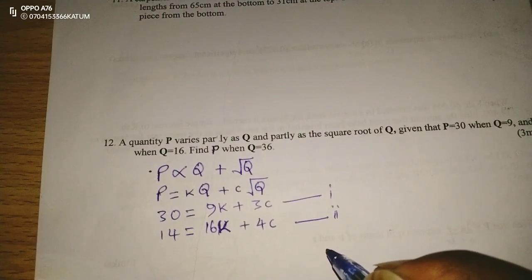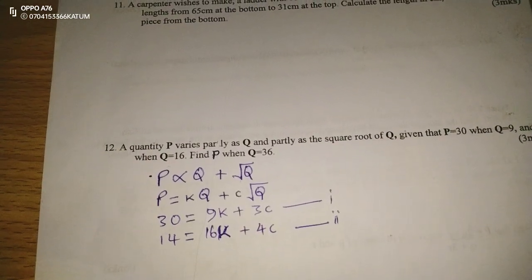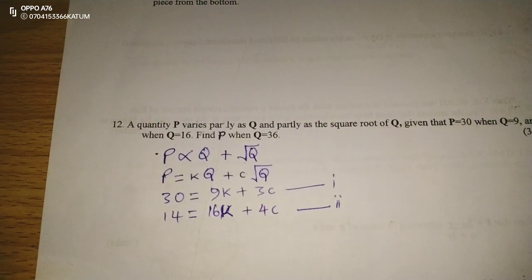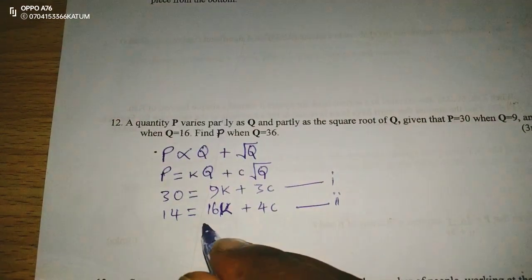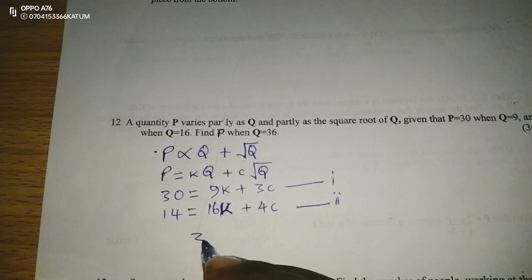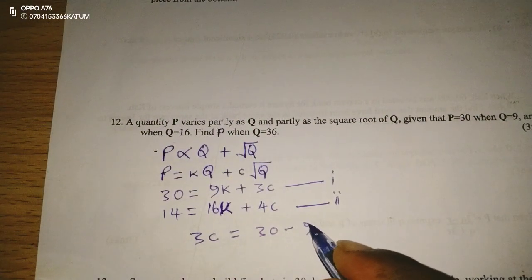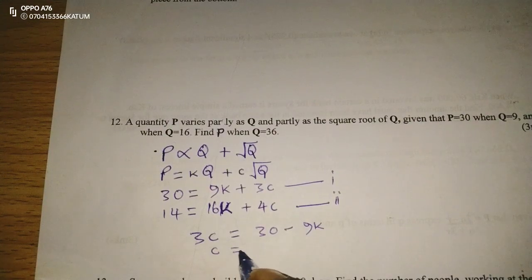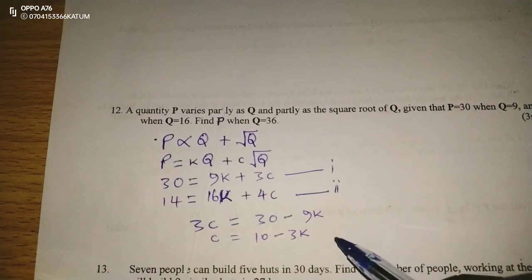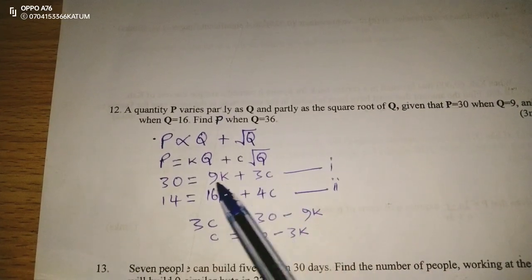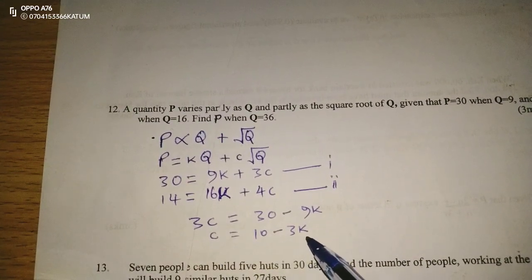So now solving the two equations simultaneously will give us the values of the constants. I'm going to start with the substitution method, whereby from equation 1, I'm going to say that 3C equals 30 minus 9K. Then C becomes 10 minus 3K when I divide it through. This is from equation 1: 3C becomes 30 minus 9K. Then we divide through by 3 to have 10 and negative 3K.